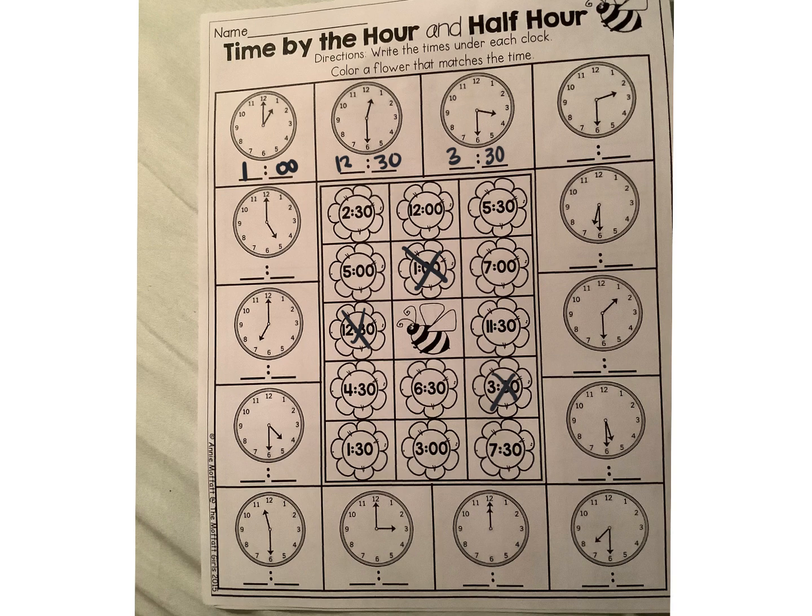And what is the next one? 2:30. Nice. I'll do a couple more with you, and then I want you to do the rest on your own. The next one is 6:30. And then we have 1:30. At the bottom, there's 5:30 and 7:30.